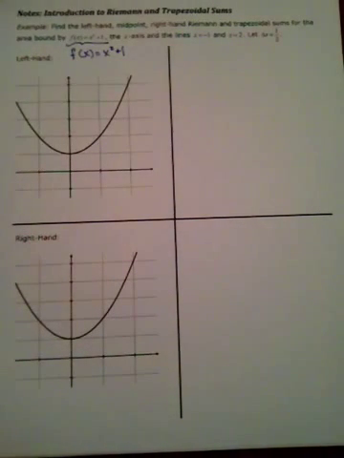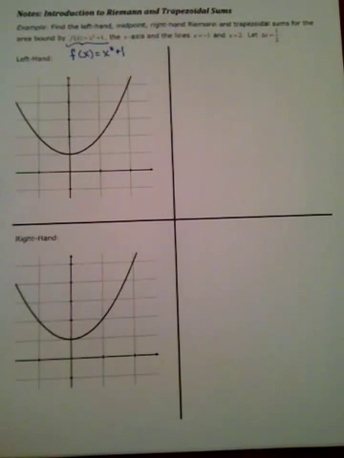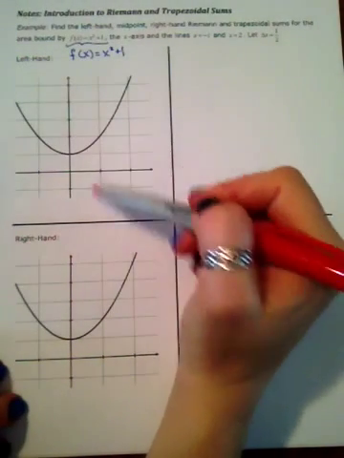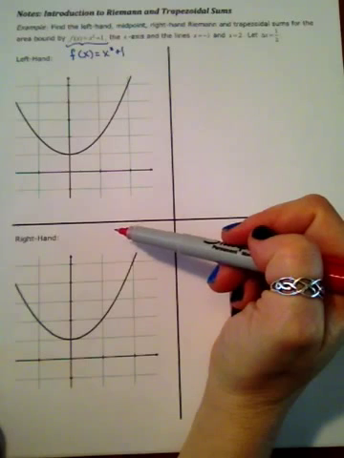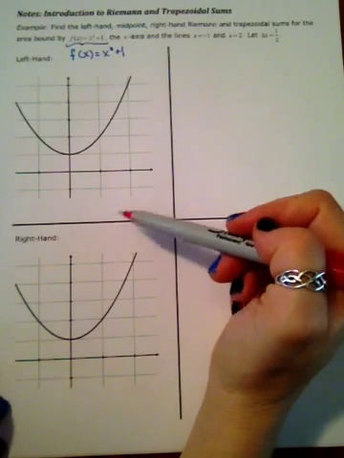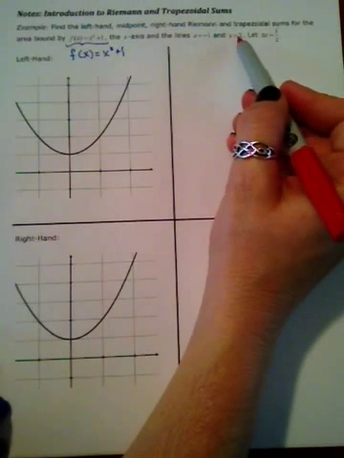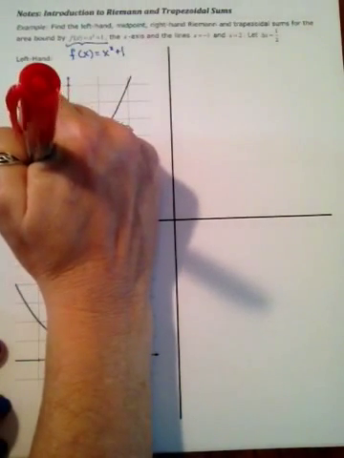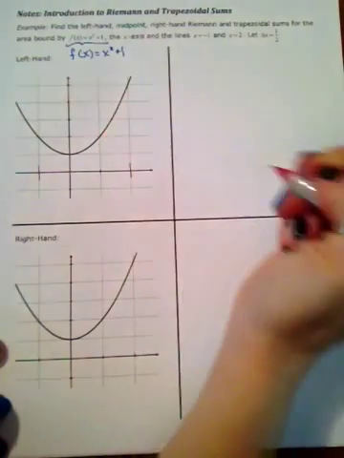For this first video, we're going to look at left-hand and right-hand Riemann sums. Riemann sums are a way to use rectangles to estimate the area underneath a curve. The function we're looking at is f of x equals x squared plus 1, and I've got a graph of both here. We are going to estimate the area from x equals -1 to x equals 2.